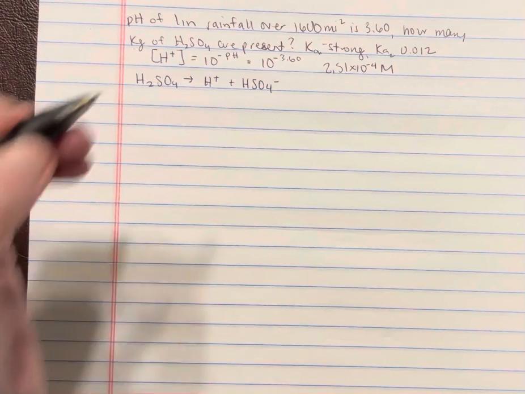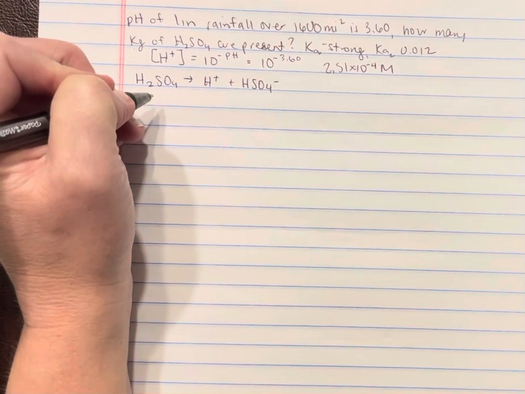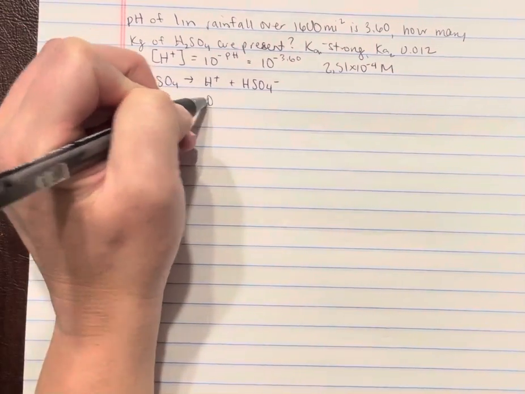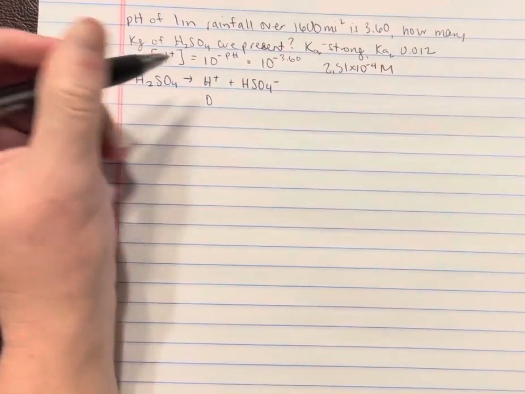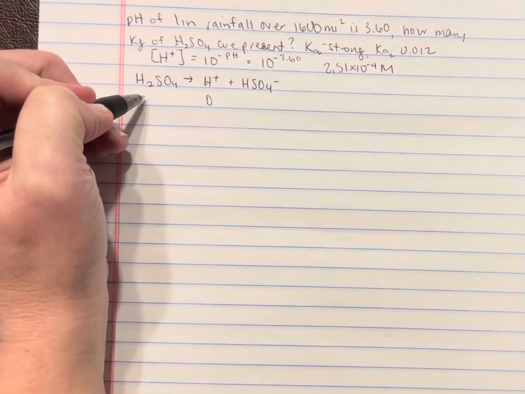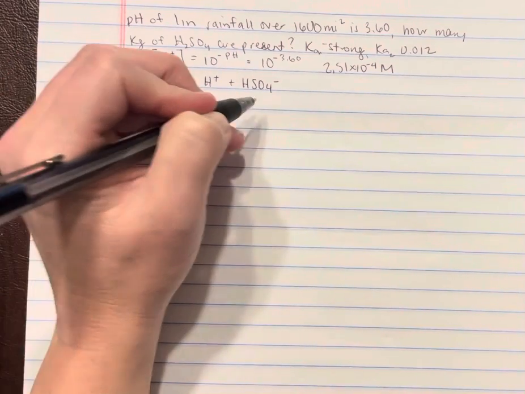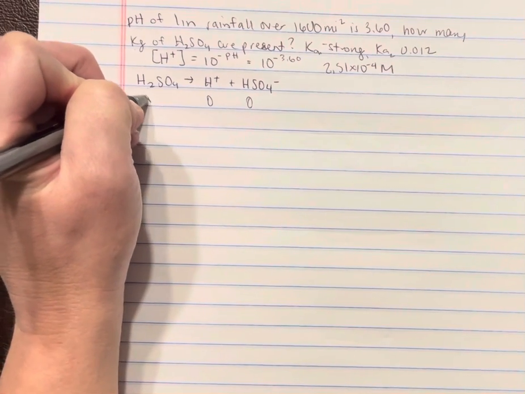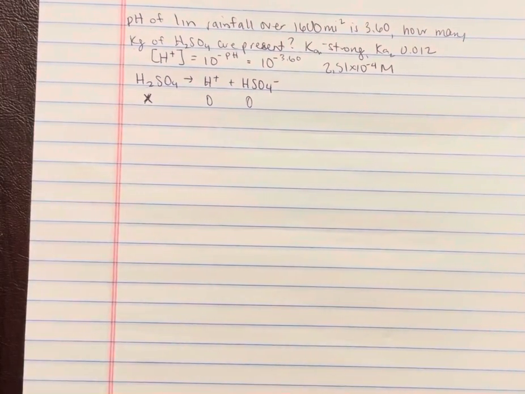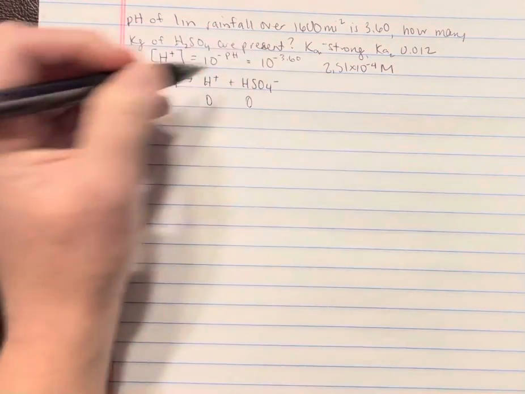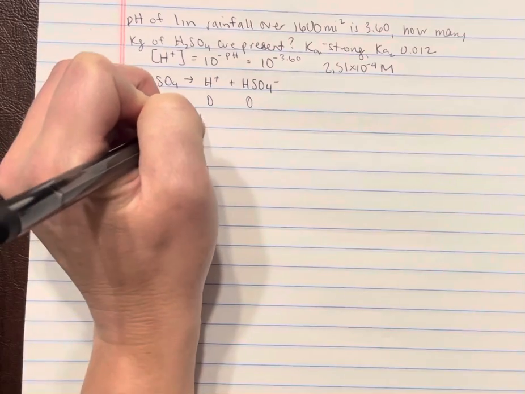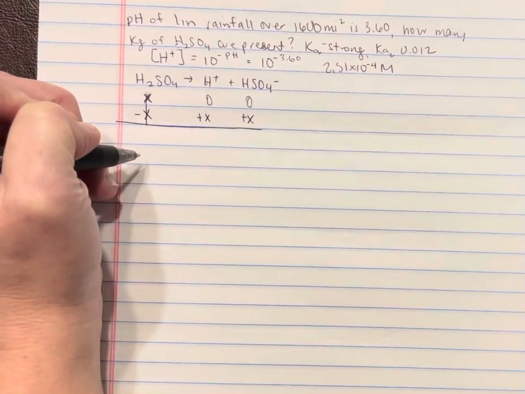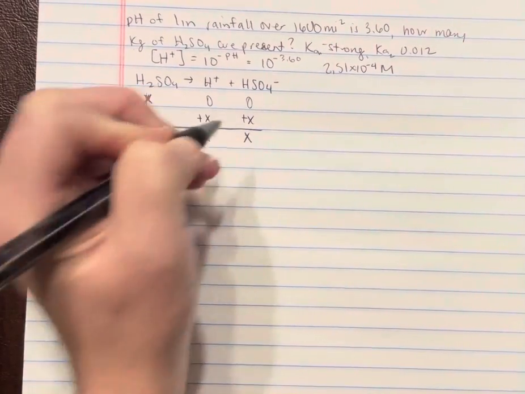Okay, so this we're going to start with, let's ignore this for now because we're going to come back to it. When we start out with this acid, we have no H plus and we don't have any of this. We don't know how much we're starting with, so let's just call this X. Now this is a strong acid, so it's going to completely dissociate. So this is going to go away. So that's 0, and then we have X and X.